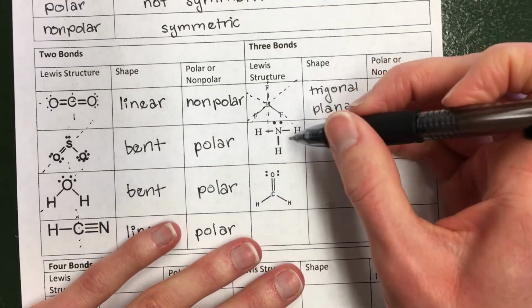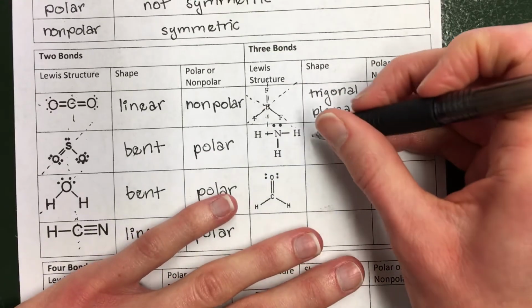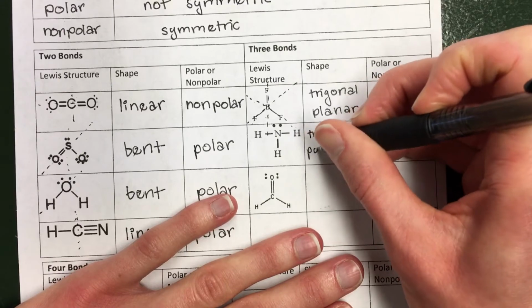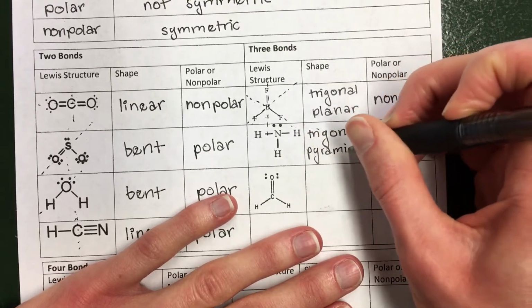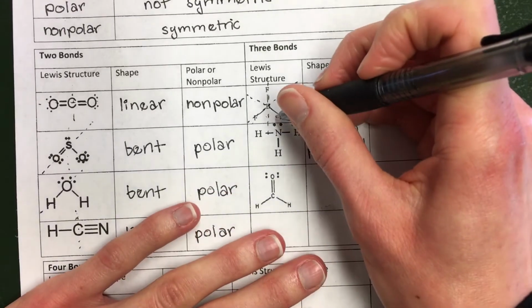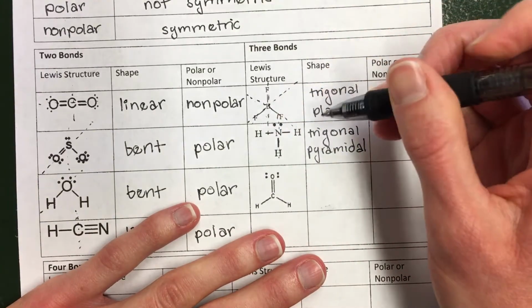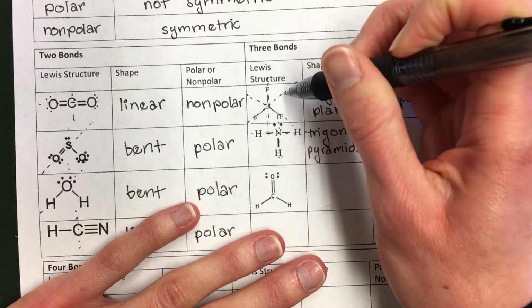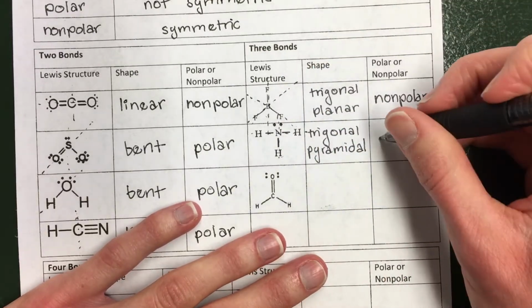Now this one, this is 3 bonds with a lone pair, which we call trigonal pyramidal or pyramidal. See how if I cut it this way, it's symmetric, but if I cut it along the horizontal, it's not. There's an H down here, but not one up here. So that makes it polar.